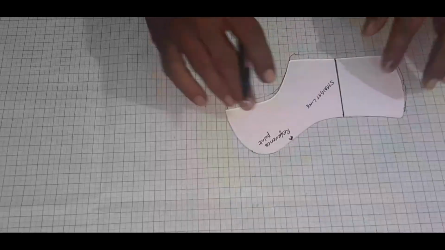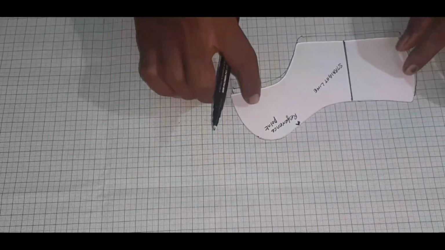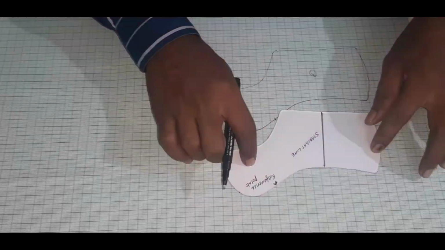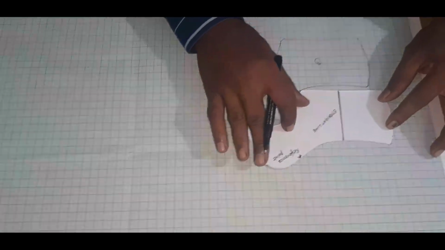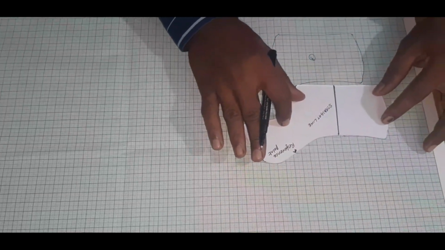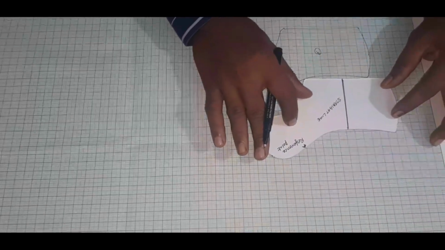Next pattern, you can place this pattern above the first one or below the first one. Now I am taking it above the first pattern. It should touch the first pattern at a minimum of 2 points. So now I am matching the straight line and keeping it touching the first pattern.